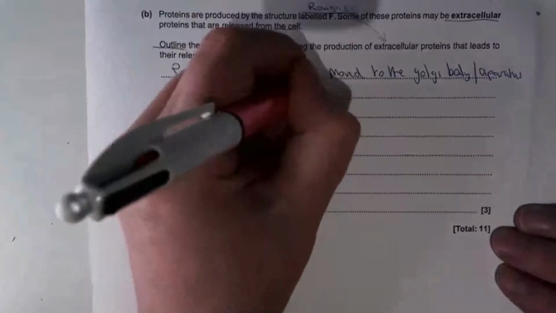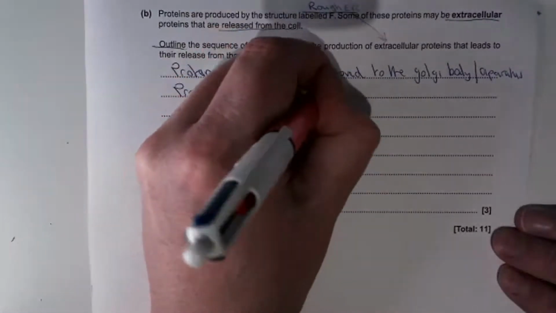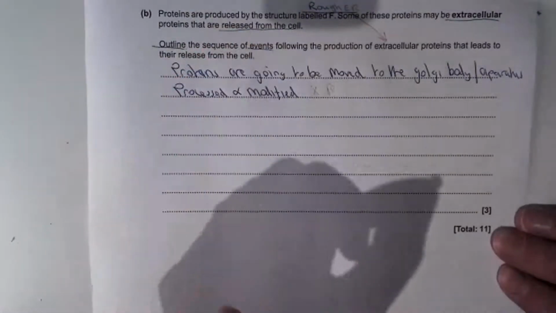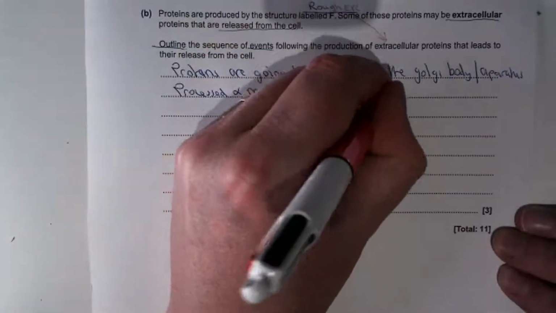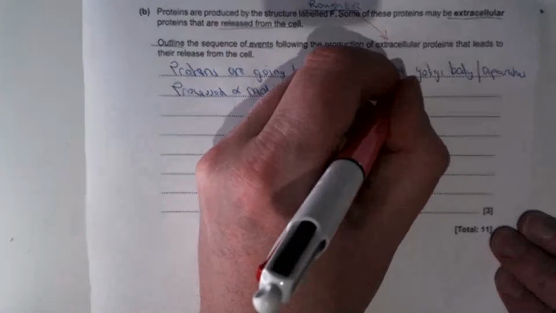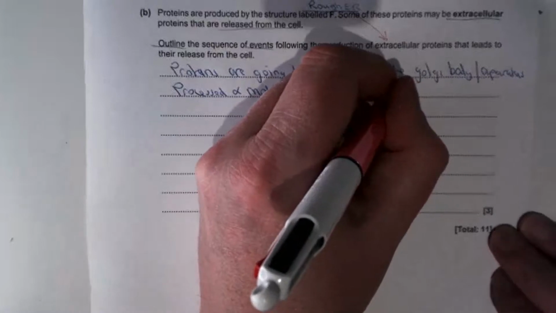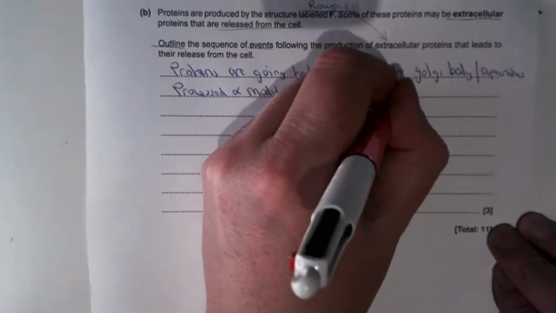You can't say reprocessed. Okay. So you can't say reprocessed.